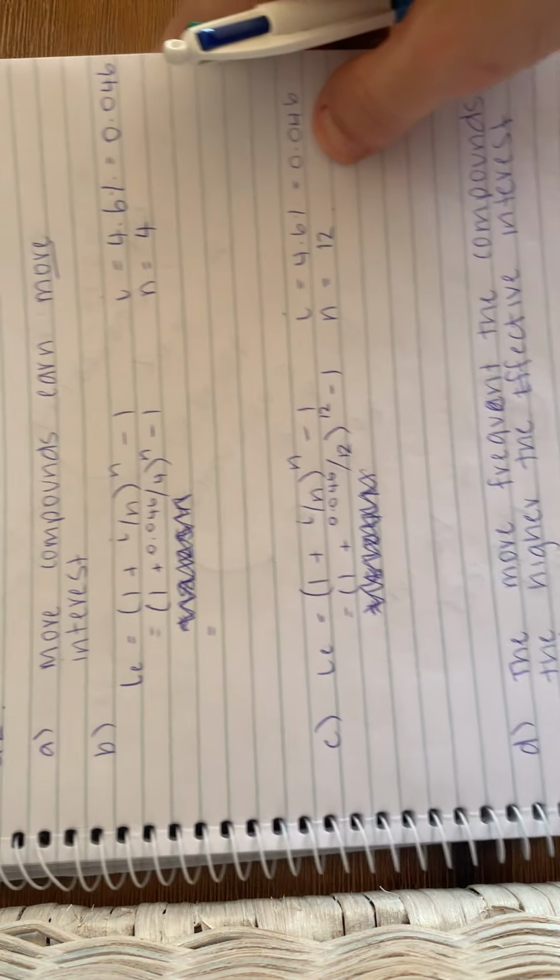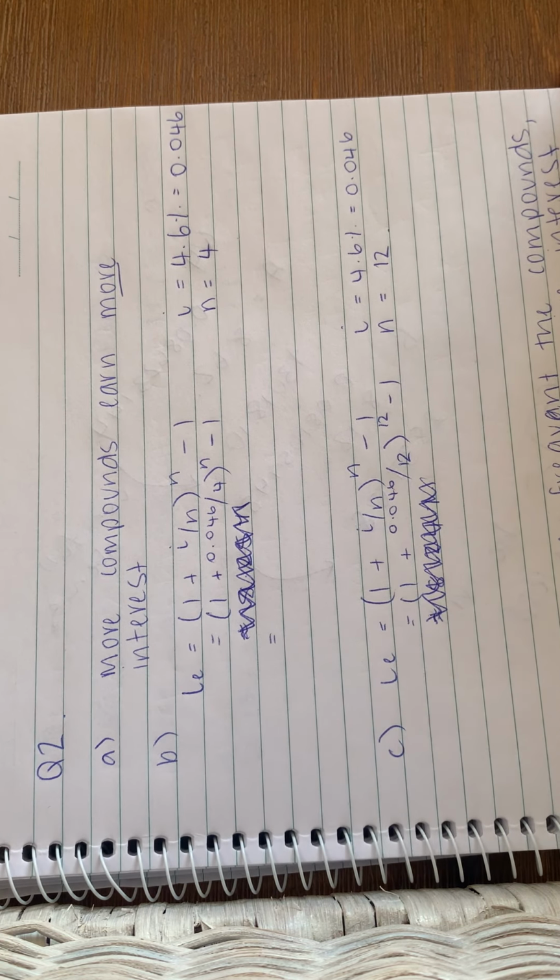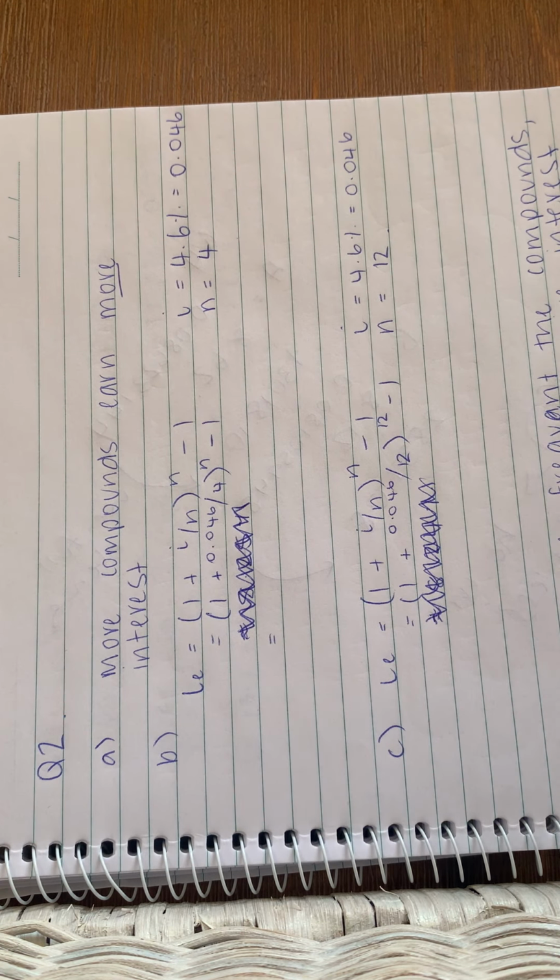But I'm going to jump the gun and have a look at question 2 because it starts to put into a bit of context what this is all about. Question 2 talks about Brenda. Brenda's a lovely lady and she wants to invest $15,000. Good for Brenda. She wants to invest it into an account earning 4.6% compounding quarterly.